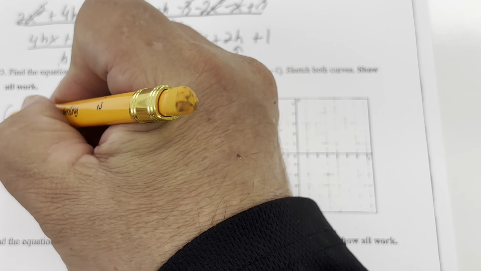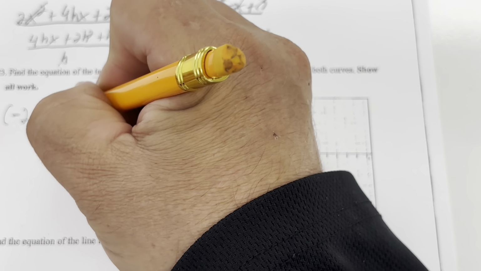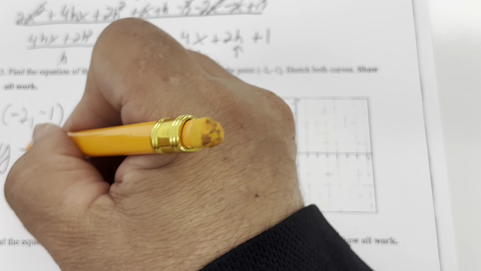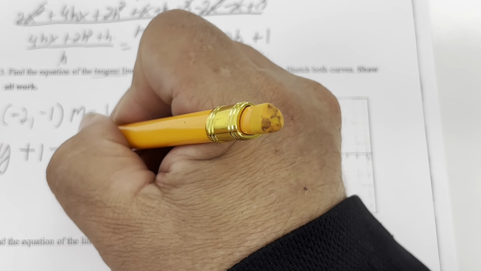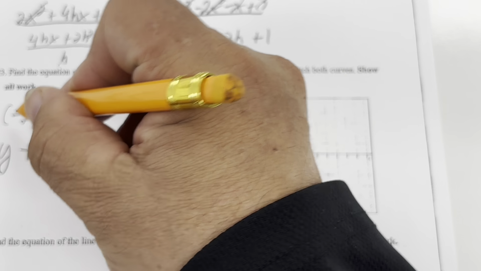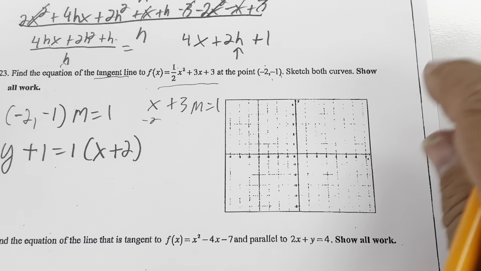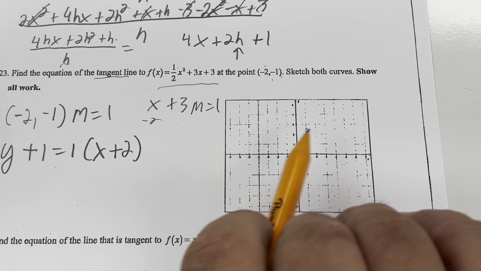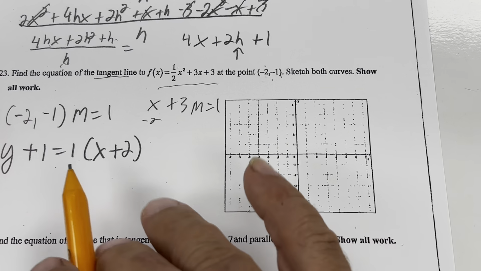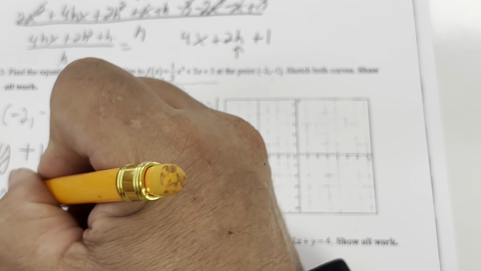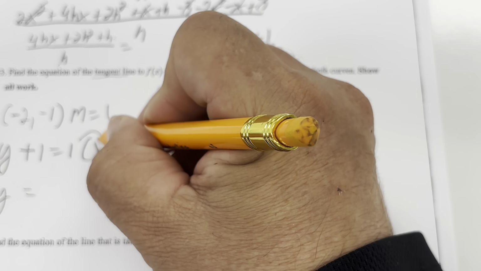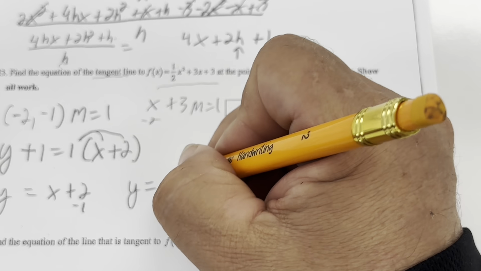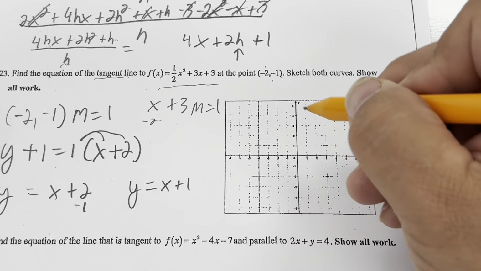So I have a coordinate, negative 2, comma, negative 1, and my slope is 1. y minus y sub 1, which would be plus 1 here, equals m, which is 1 times x minus x sub 1, which would be plus 2 now. And sketch both curves, so I'm supposed to graph the tangent line and the curve. That's no biggie. So this is going to be y equals 1 times x plus 2, minus 1, so that's y equals x plus 1.